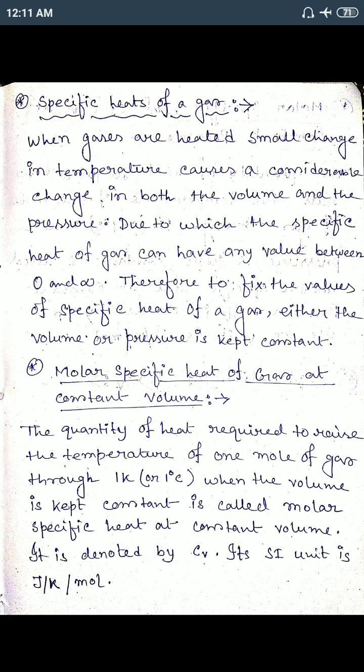Specific heats of a gas. What happens when gases are heated? When gases are heated, there will be a change in temperature. That change is very small, yet it causes a considerable change in volume as well as pressure. If you measure the temperature using a thermometer, the temperature change is very small, but within that small change in temperature, the volume and pressure change considerably.